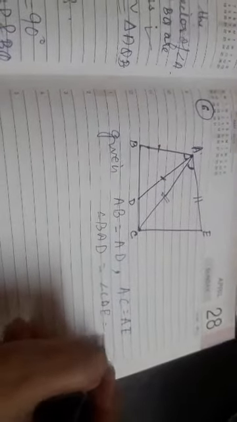Now, given AB is equal to AD, then put a comma and write AC is equal to AE. Now angle BAD is equal to angle CAE. This is all given. Now, we have to prove the two triangles to be congruent.